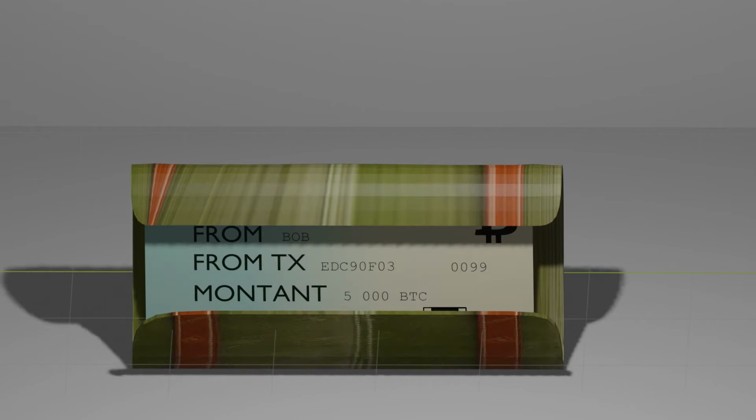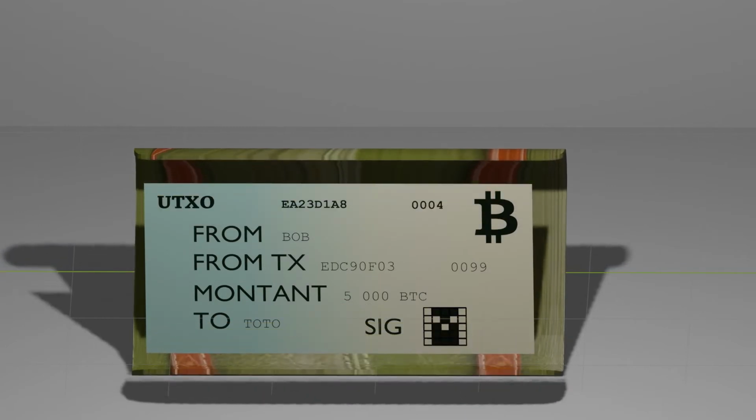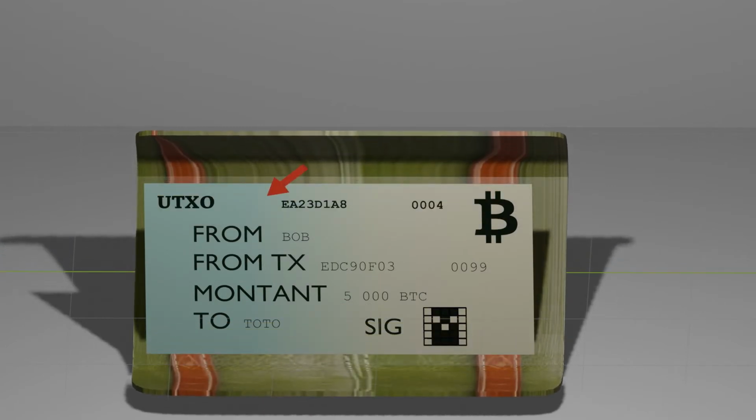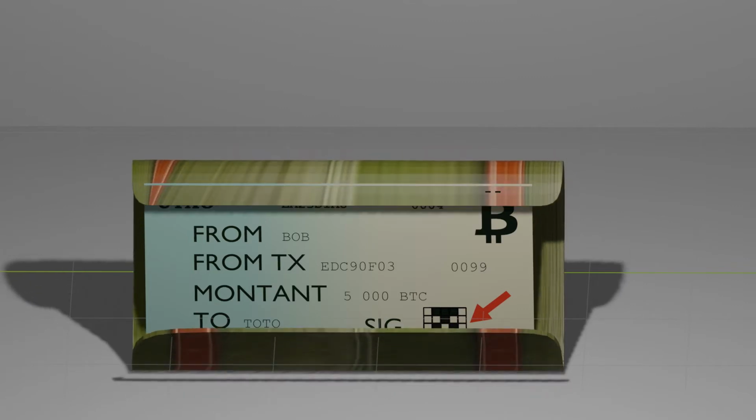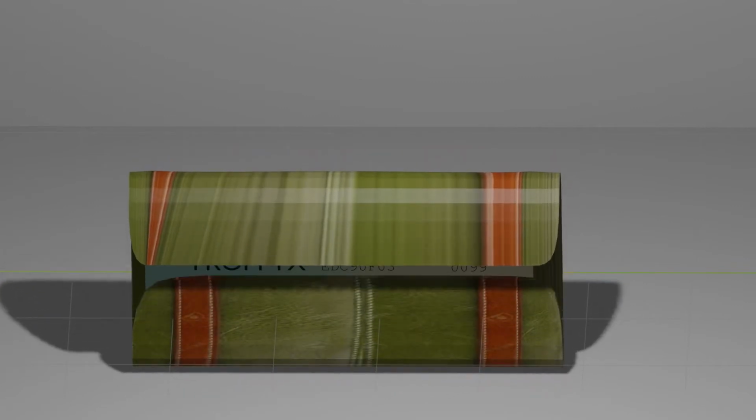A UTXO is made up of 6 key information. First, the current UTXO transaction ID. Second, the sender's public key. Third, the source UTXO ID. Fourth, the amount transferred. Fifth, the receiver's public key. And finally, the sender's signature of this UTXO.